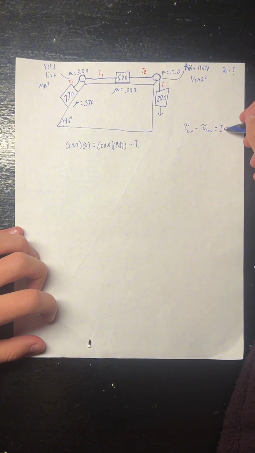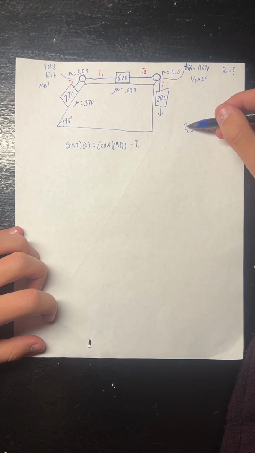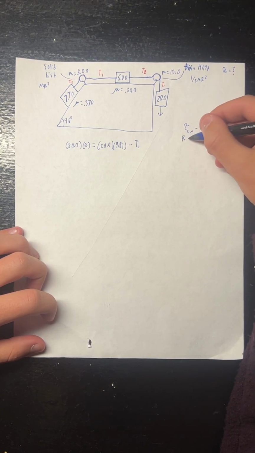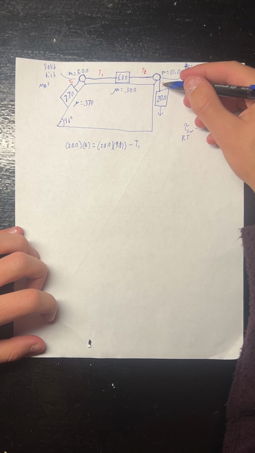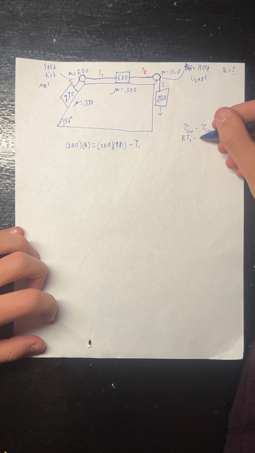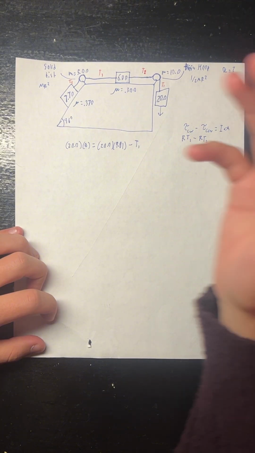So our I is our rotational inertia, and we are given that it's a thin hoop, and the I is 1/2 mr squared. So our torque clockwise is going to be R times T1 minus R times T2, because torque is RF sine theta.